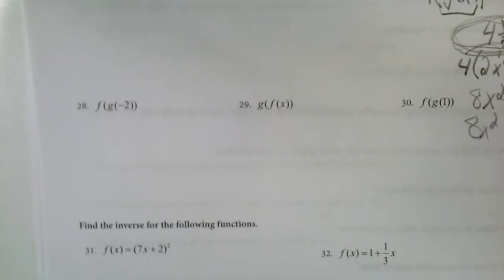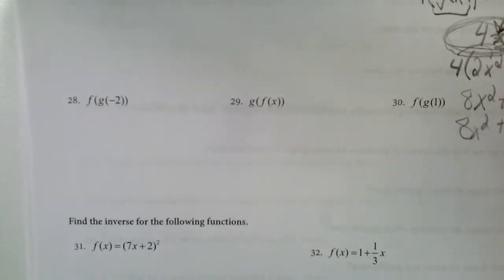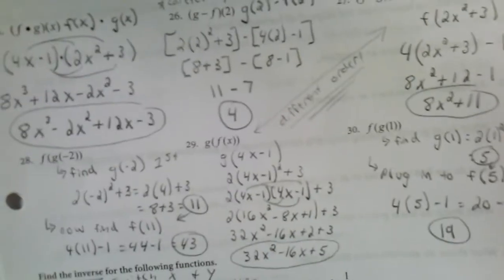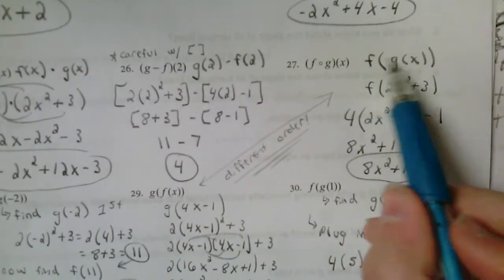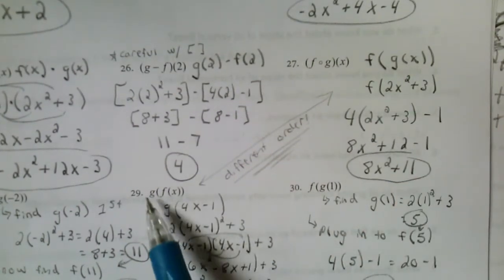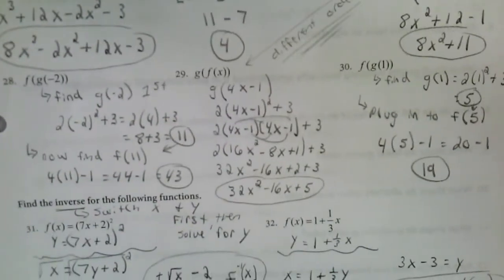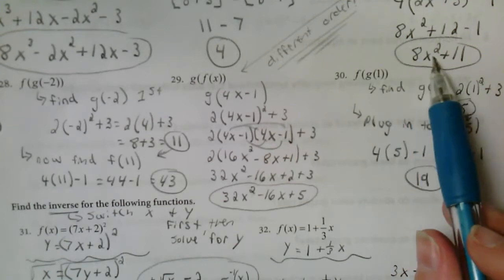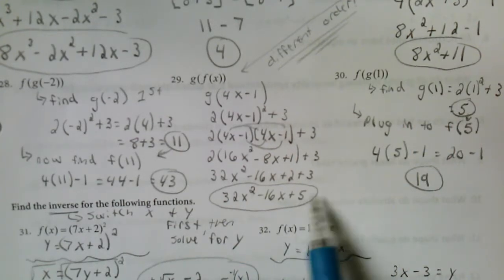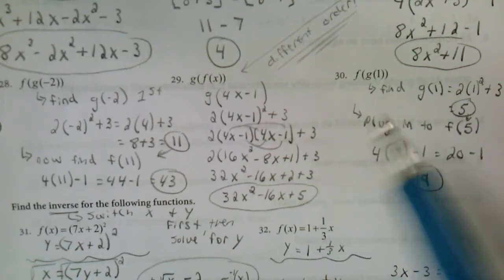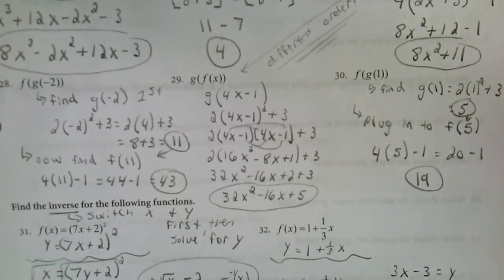Number 29, you'll see on my answer key, I do stress the point that these are different, because 27 is f with g inside. This one is g with f inside. You get totally different answers. If you take a look at the answers, I get 8x squared plus 11 over here, and I get 32x squared minus 16x plus 5 here. There's really no relation because they're two totally different problems. Keep that in mind.